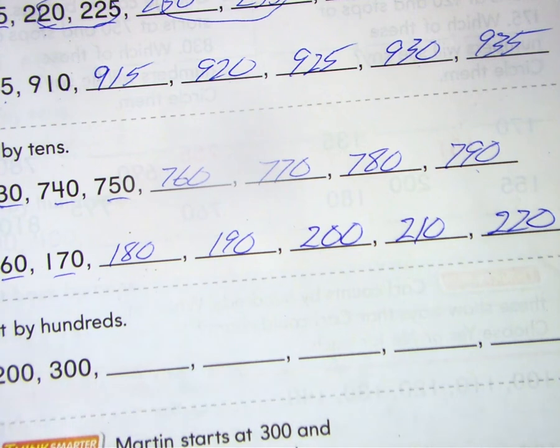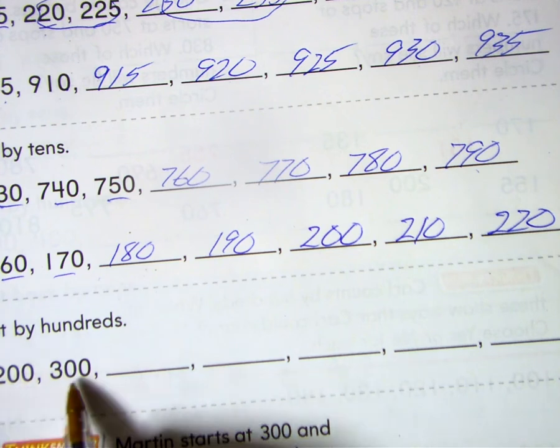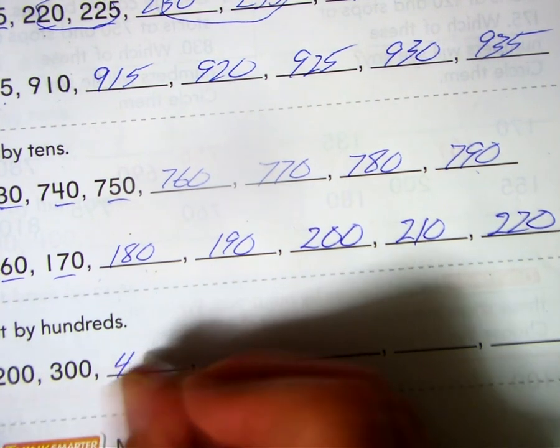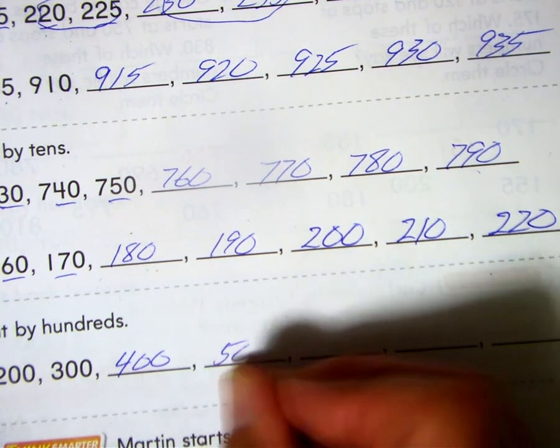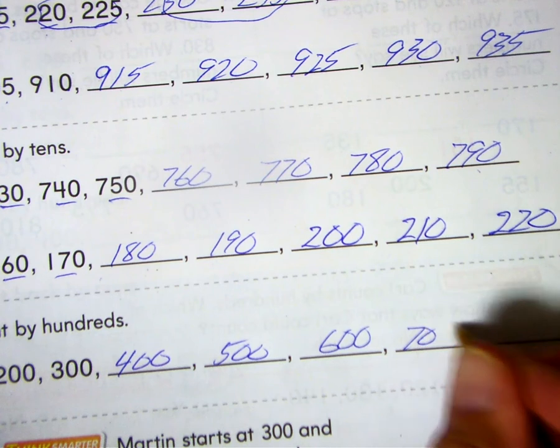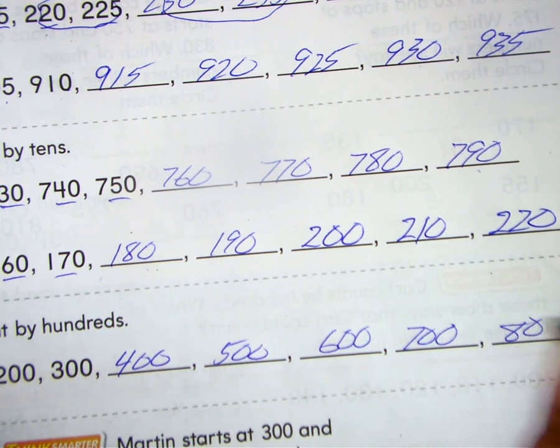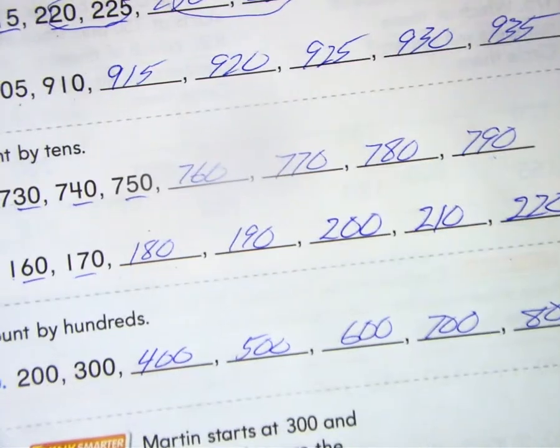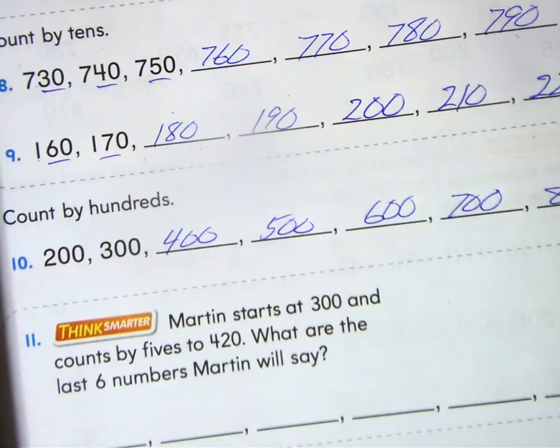Okay? Count by hundreds. That was the easy one. 200, 300, 400, 500, 600, 700, 800. Did you get that? Good job, people. Okay. Think smarter.